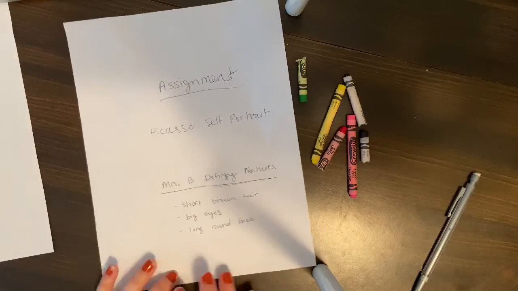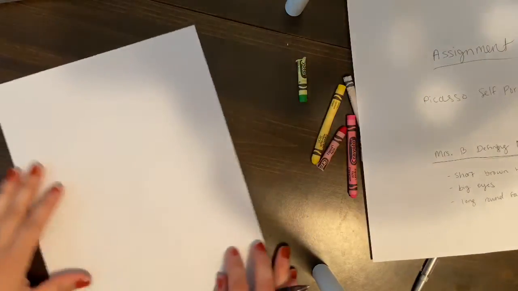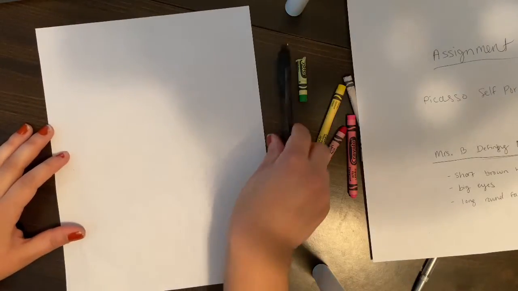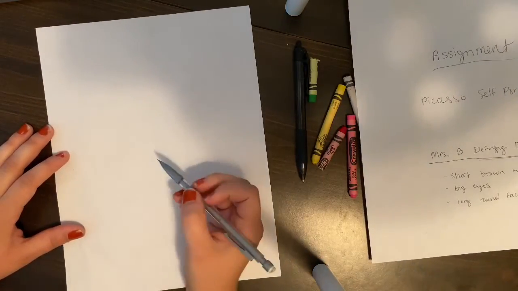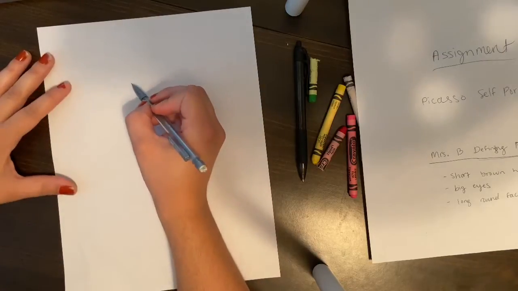Since Picasso painted in abstract ways, he used a lot of shapes, and sometimes it's hard to tell who the person is, but there's always a few features where it makes it a little recognizable. So I'm going to start drawing.